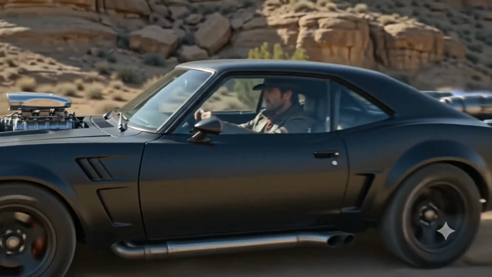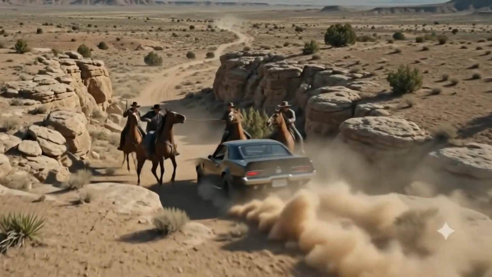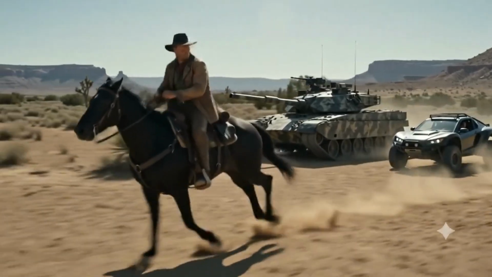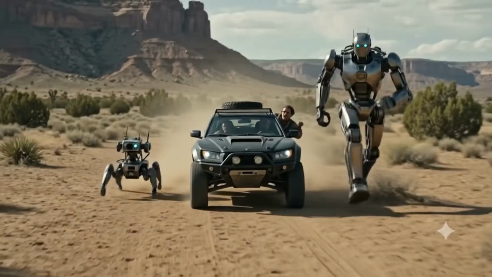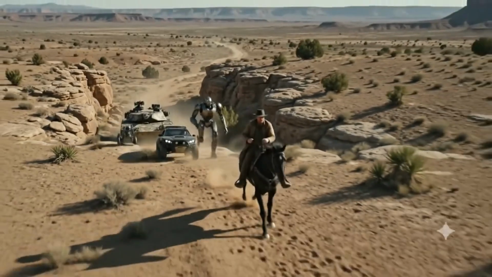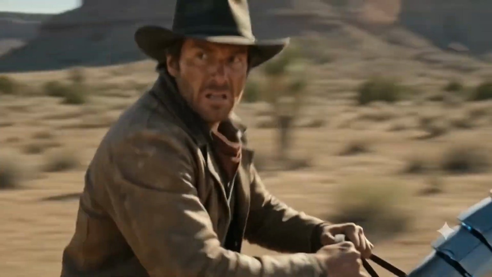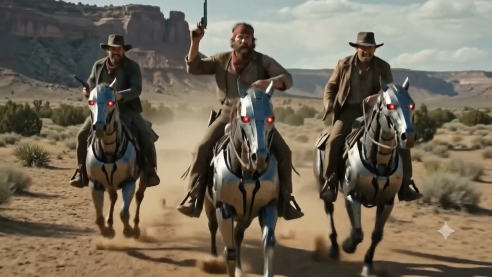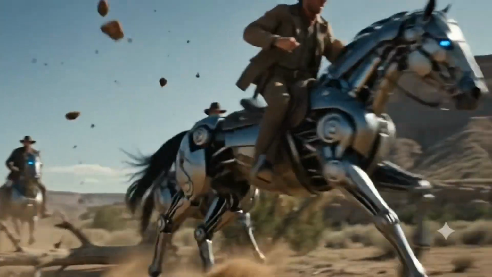Let's replace some of the horses with futuristic cybernetic mounts. Add advanced technology, glowing mechanical armor, and modern sci-fi elements throughout the scene. Just like that, our traditional cowboy chase has evolved into a futuristic western sci-fi movie, all without recreating the scene from scratch. And that's where this new editing workflow becomes really interesting.